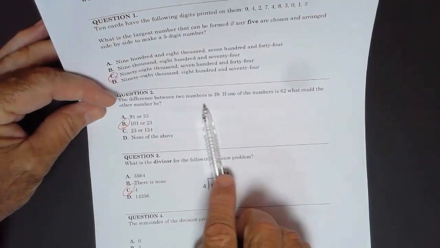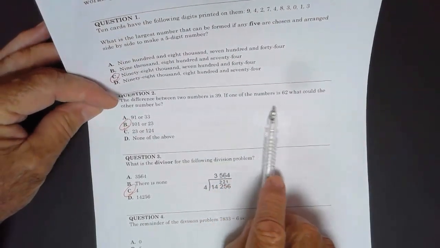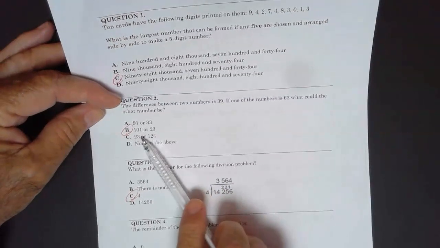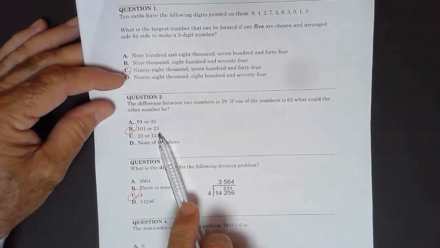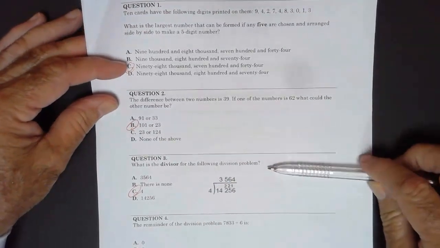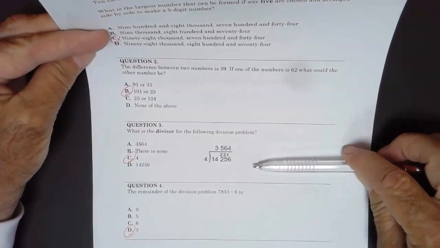The difference between two numbers is 39. If one of them is 62, what could the other one be? Okay, it could be 101 or it could be 23, seeing that it's either or.